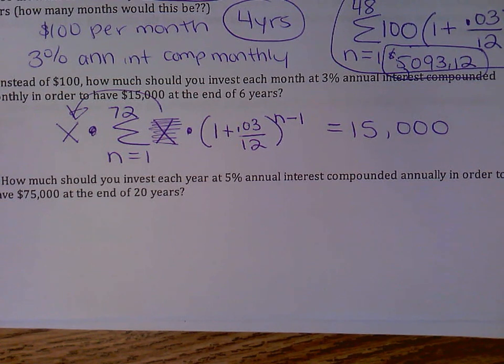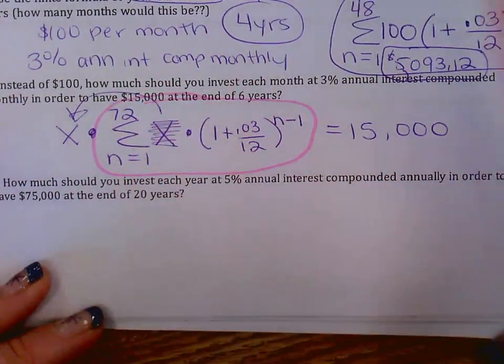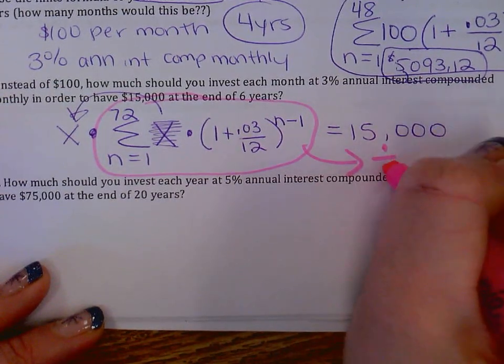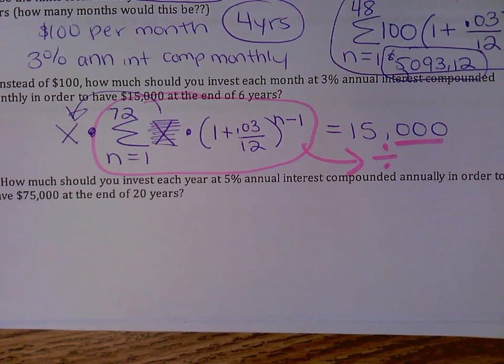So you pull out your X, this is a number, and you can divide that number to the other side to solve for X. So this is a summation you can now do on your calculator, and you can divide it to the other side of the equation, and you'll get X. You're doing an interest summation on just the interest, and dividing your interest to the other side.